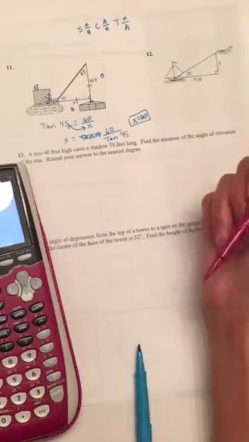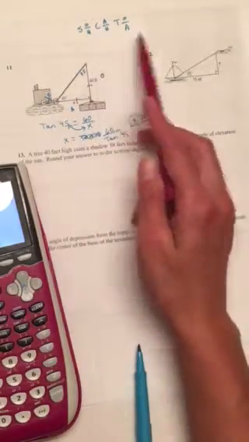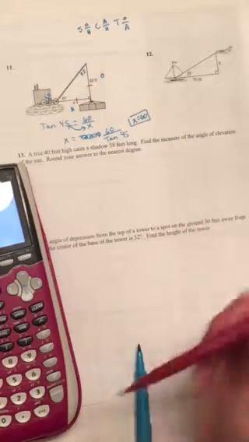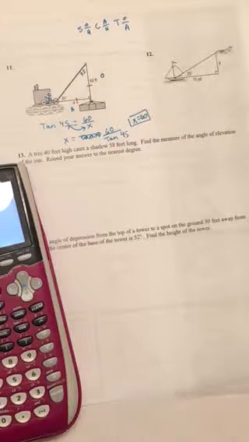You can always use special right triangle shortcuts. If you forget, that's okay though, because you can always use sine, cosine, and tangent. You can always find it that way too. So the shortcut way is easy, but if all else fails, just go ahead and use our trig functions here.